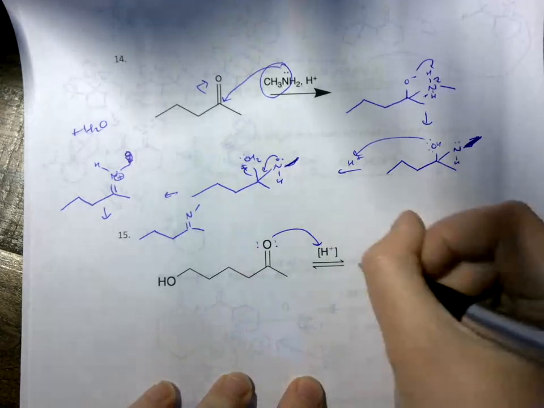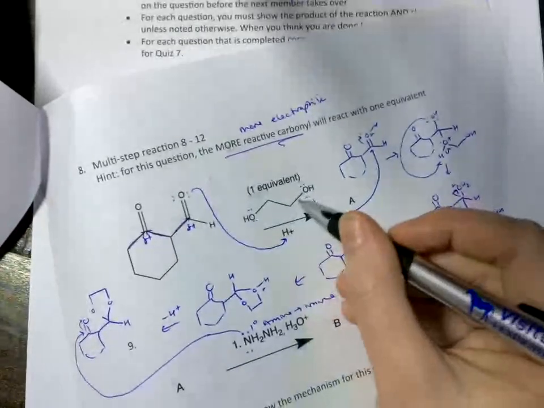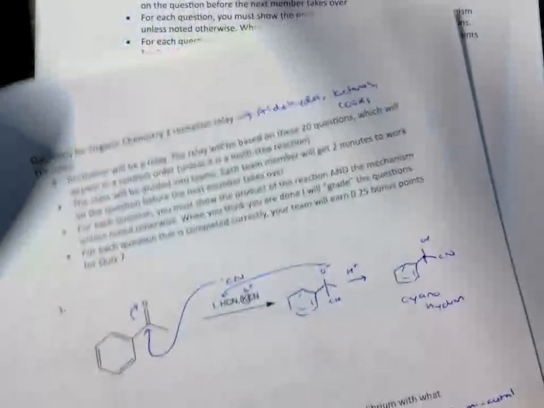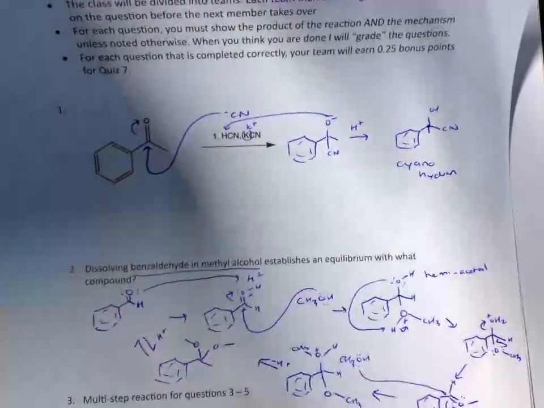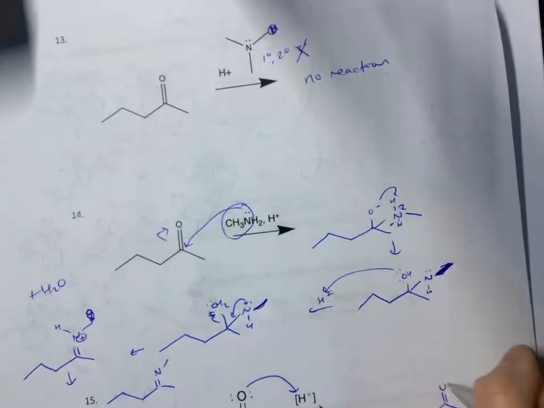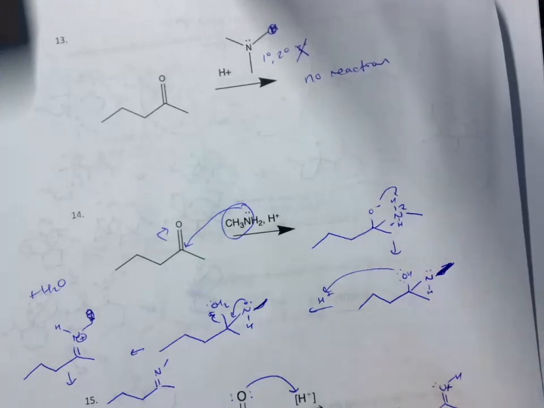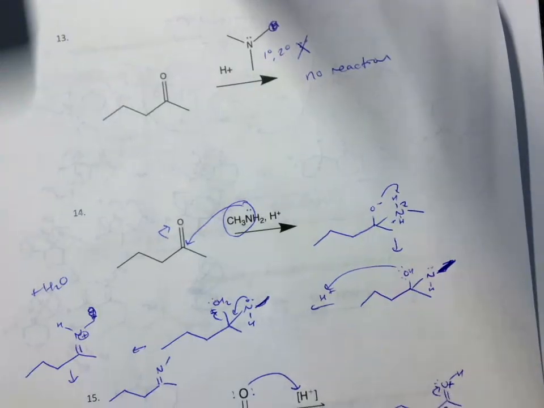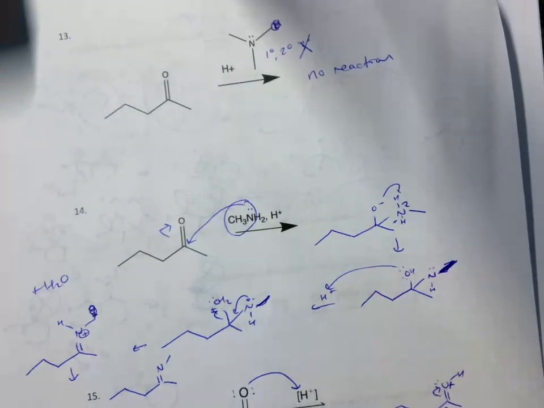The first step in this is exactly the same mechanism as we did here and on the first page here. Question 2. So my students did pretty well here. So the first step is, of course, protonation, OH, and that's positively charged. And then there's no nucleophile, so this oxygen will act as a nucleophile and kick that up.